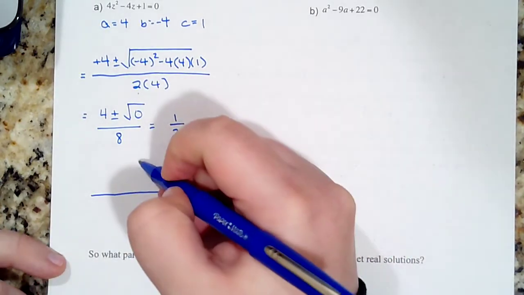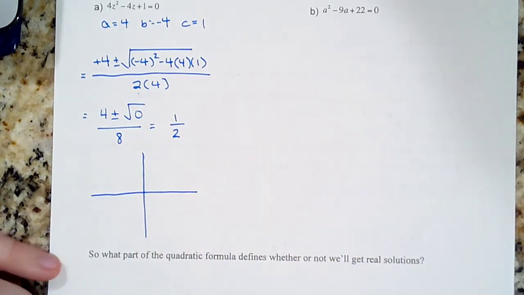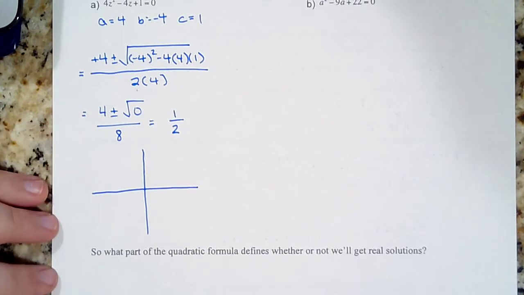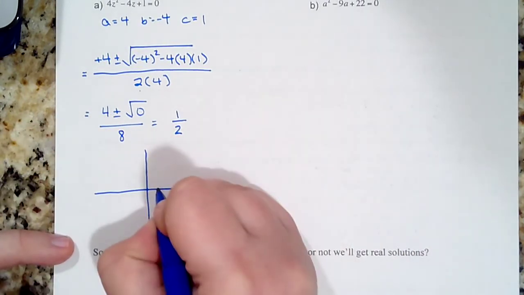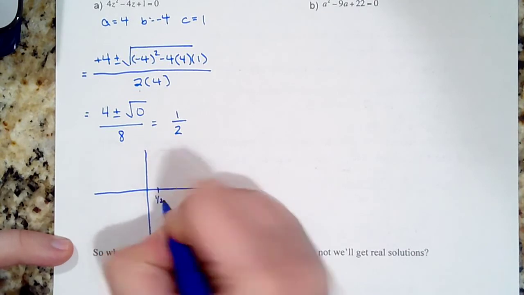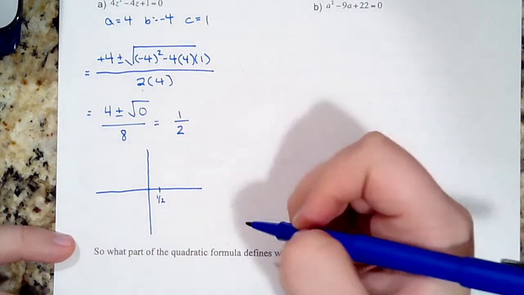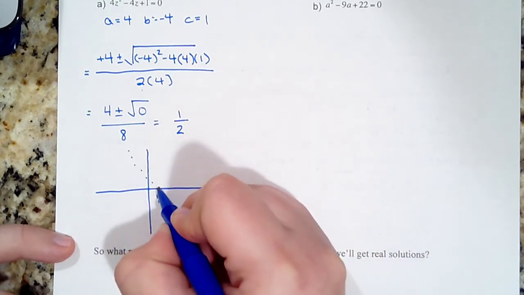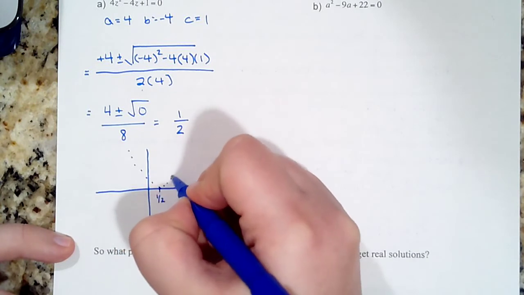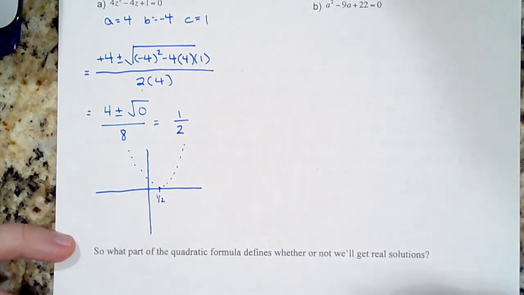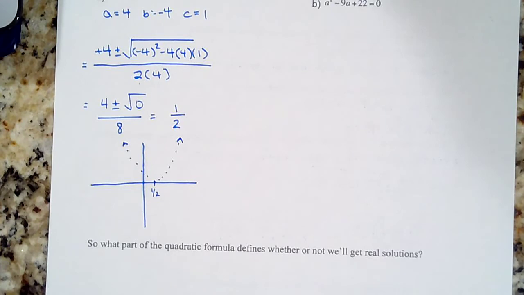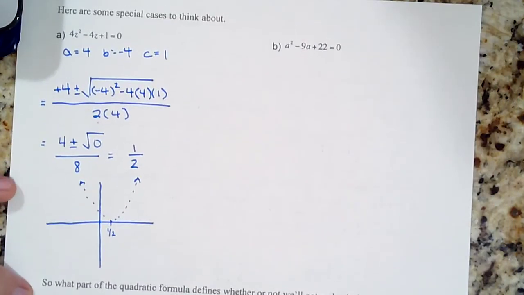What does it mean when we only have one solution with a parabolic function? Well, I think it helps to graph it out. Normally, when we have a parabolic function, it crosses the x-axis 2 times. However, this one is a little different because it only crosses once at 1/2. Because it's a positive, what this essentially means is my parabolic function is going to come down, touch at that point, and then go back up. One solution, one root, one x-intercept, and it's right there at 1/2. All right, let's go to the next one and see what happens there.